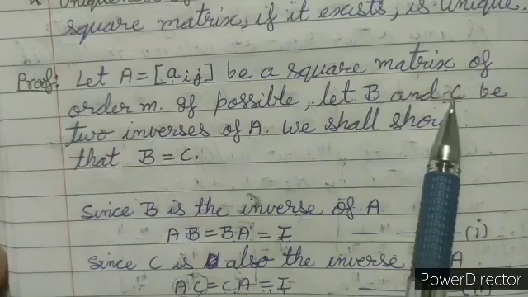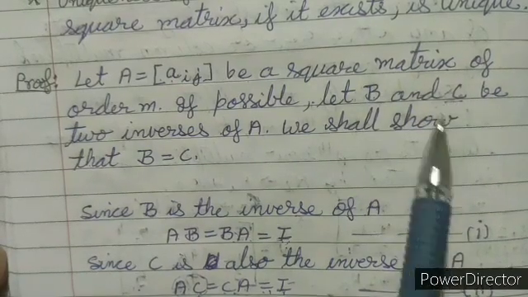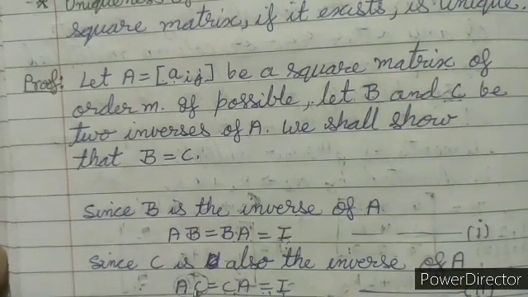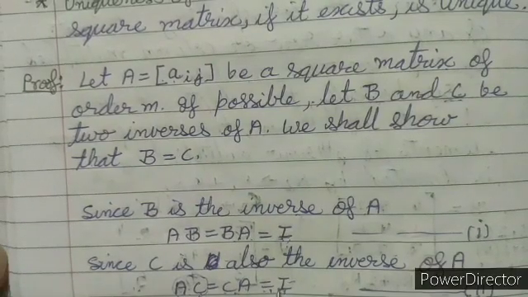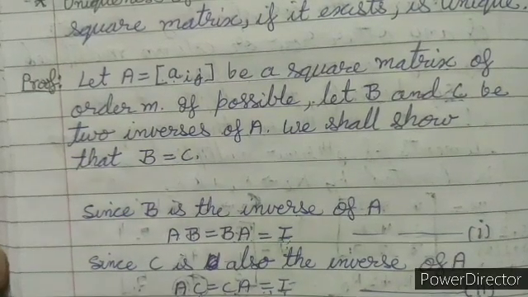Similarly, we have also taken C as the inverse of A, that means AC will be equal to CA, and that will be equal to the identity matrix.